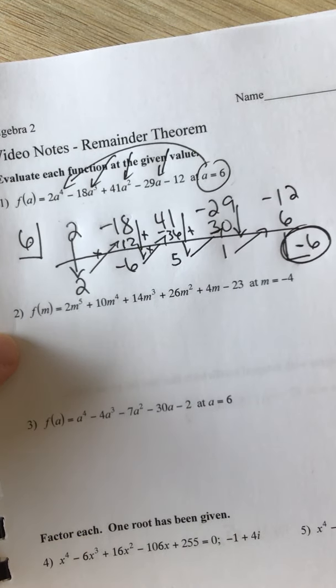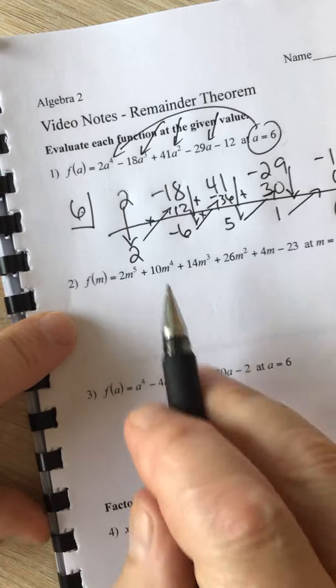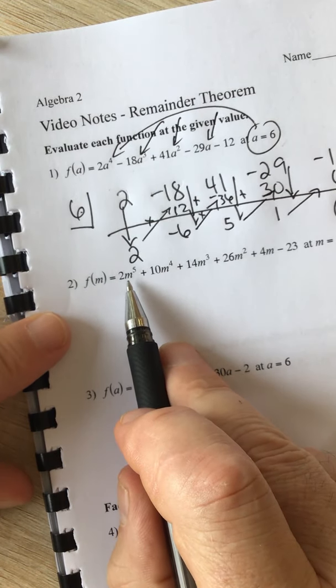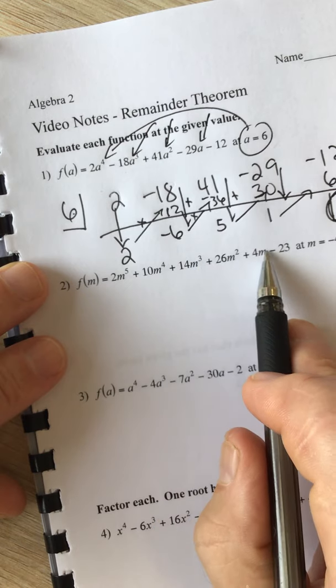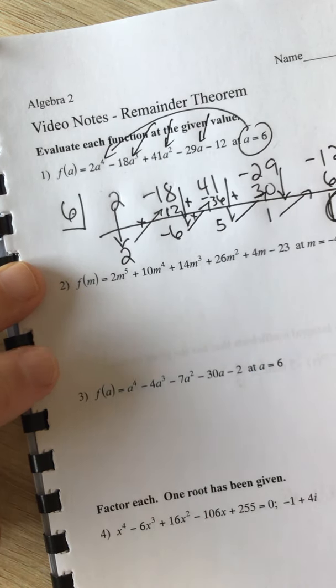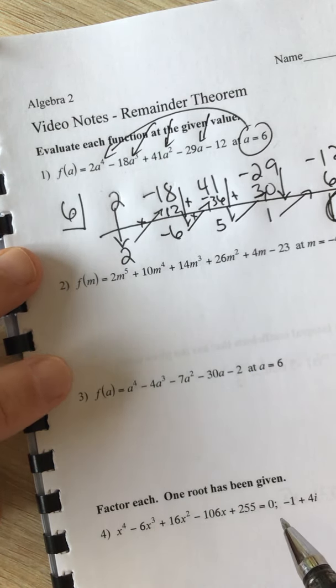So I'm going to do that with number 2. The thing you have to worry about is you can't have any exponents missing. It's got to go power 5, 4, 3, 2, 1, 0. And if one of them is missing, we just put a 0 in that spot.